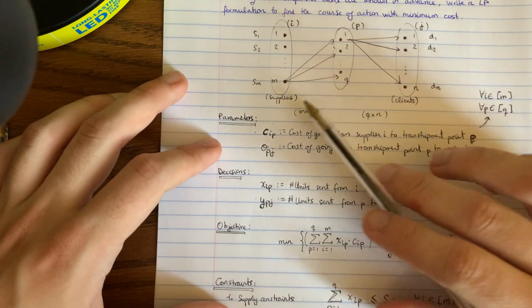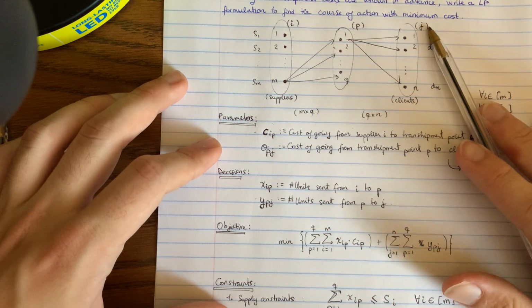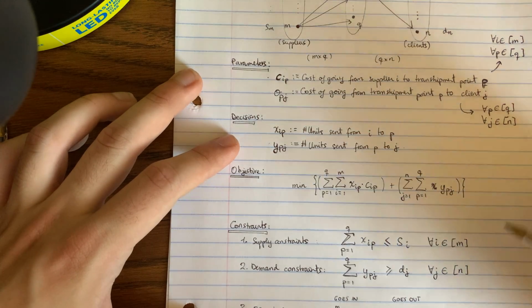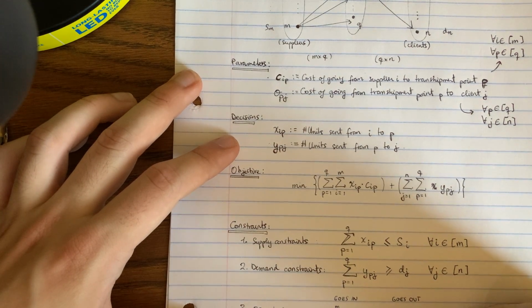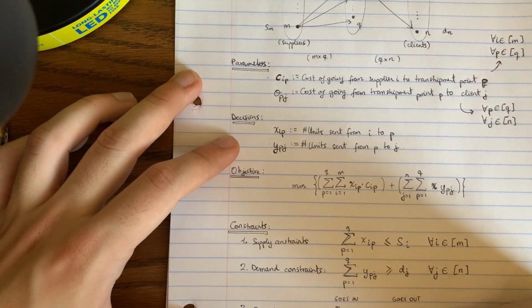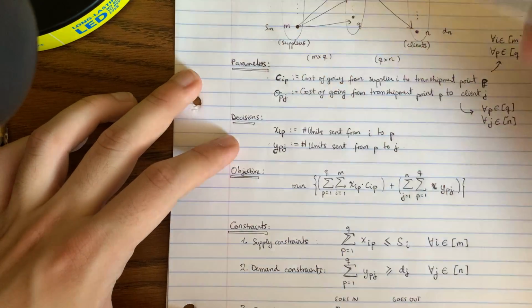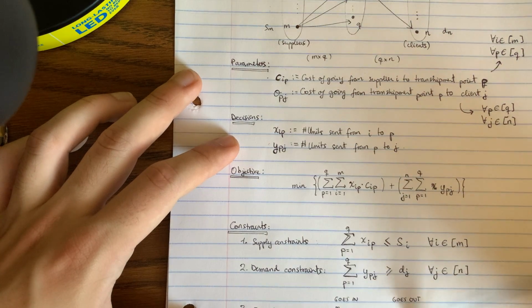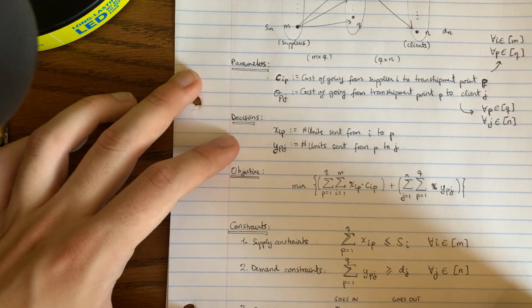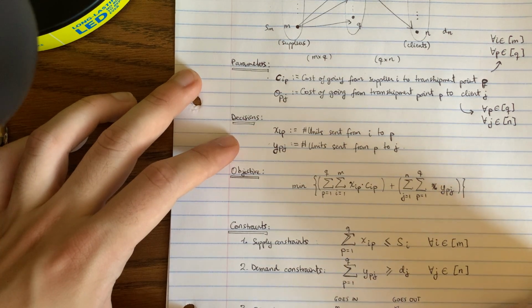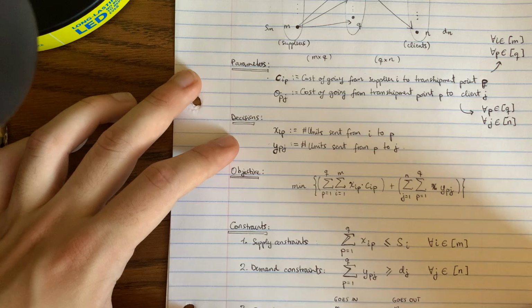Instead of all the suppliers, it's for all the clients. And we use this other variable, YPJ, right? So it'd be like this, YPJ, and we add over everything that goes out. So from a fixed P, I send out to J equals 1 up to J equals N, right? And what I'm claiming is that they must be exactly equal for all possible transshipment points, P up to Q.